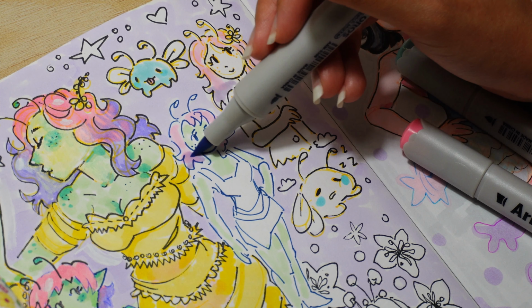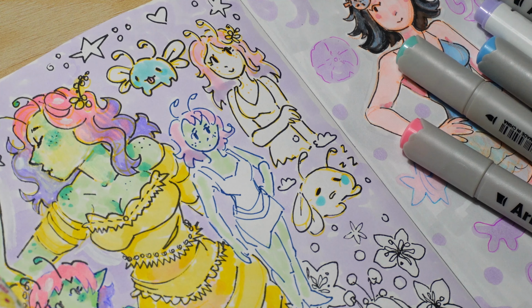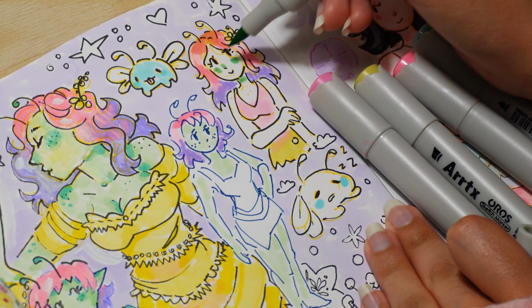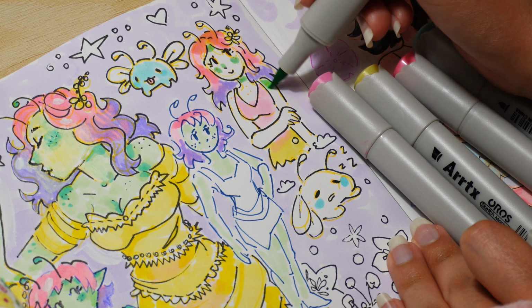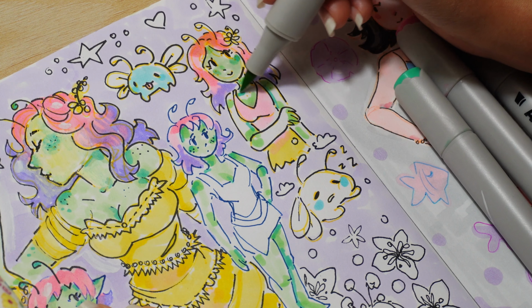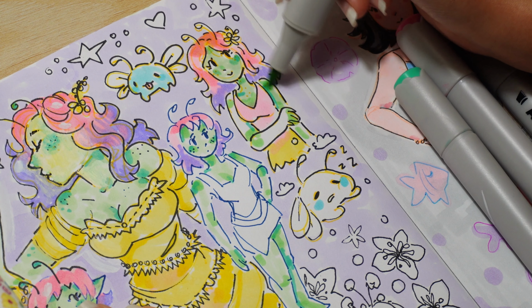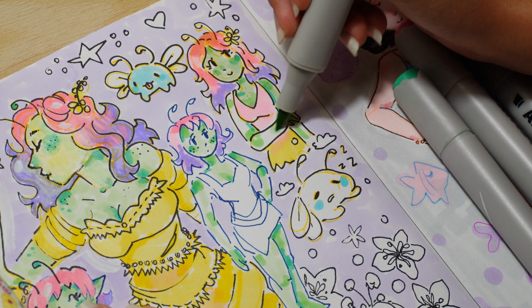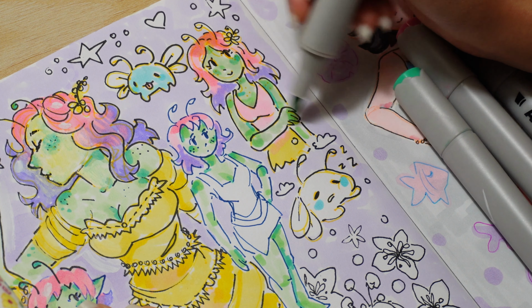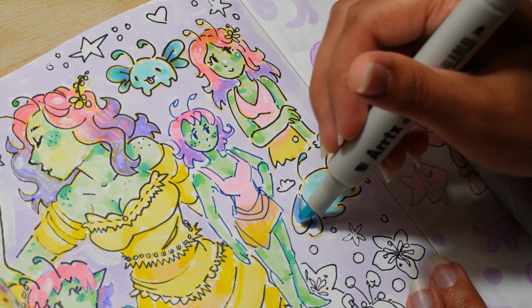This is me doing a voiceover because I forgot to talk throughout the ending of the video. So as you see what I'm doing, I'm still coloring, but near the ending of this video, I'm more adding final details, like adding texture or more shadow or highlights to the drawing.